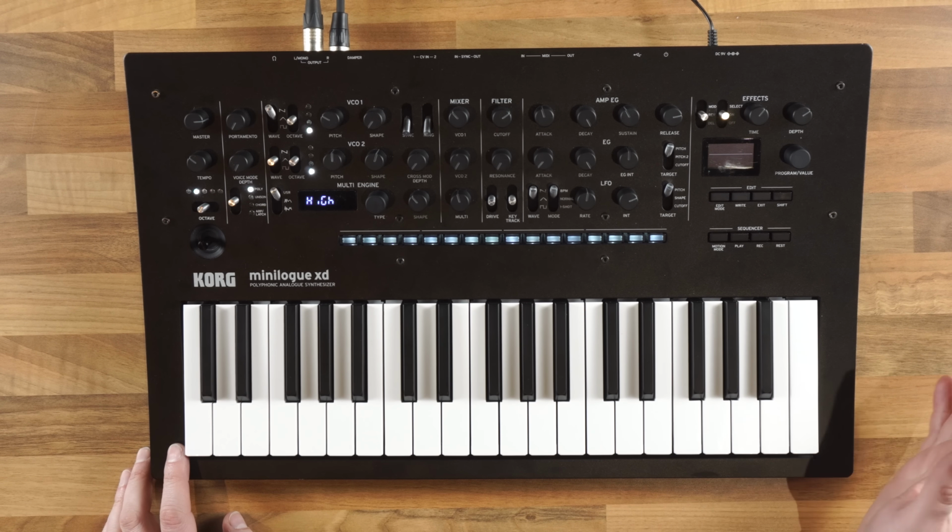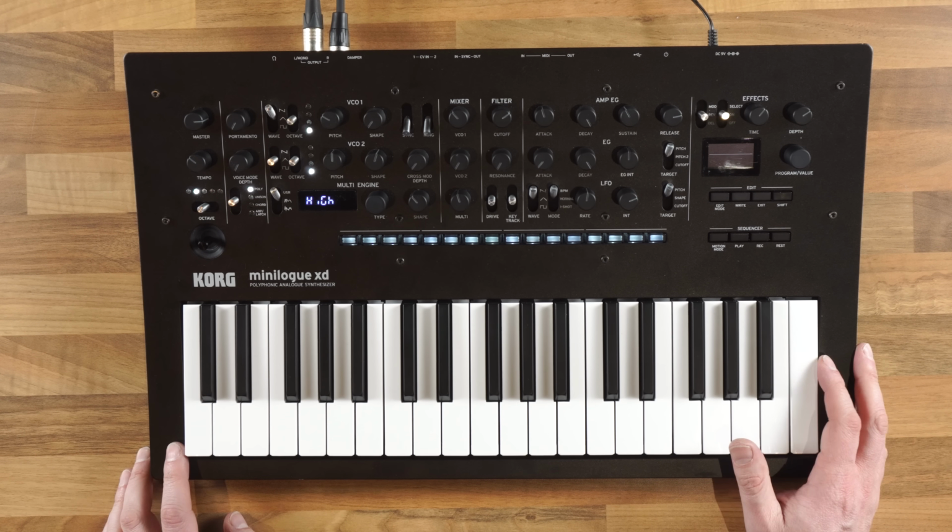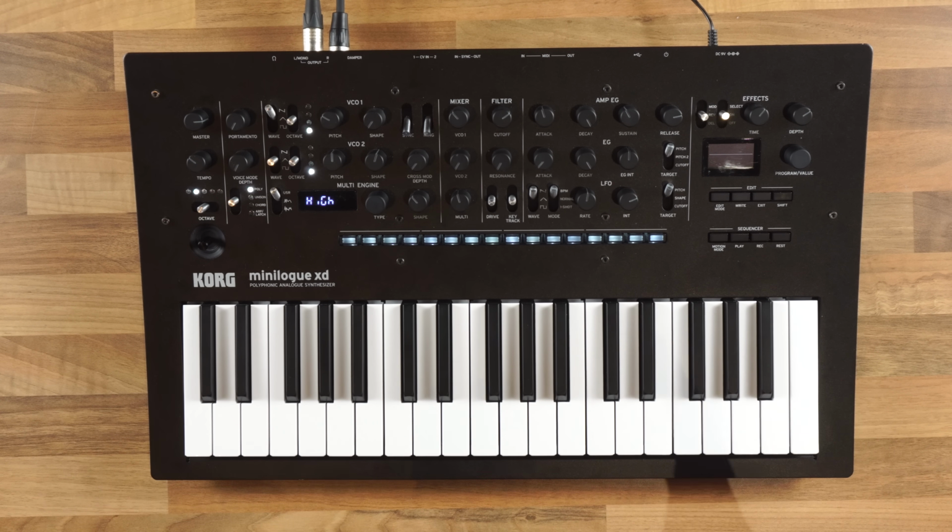I'm here at Absolute and we're looking at the Minilogue XD. So it's our new addition to our Minilogue range. We've still got the original Minilogue and we've added the XD. So what does it give you extra?